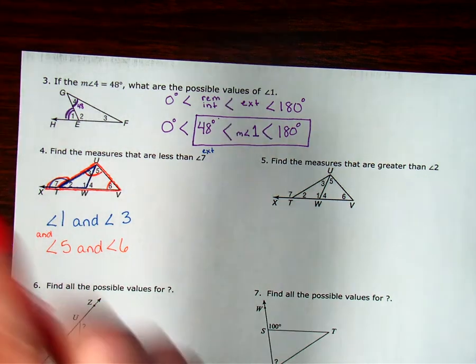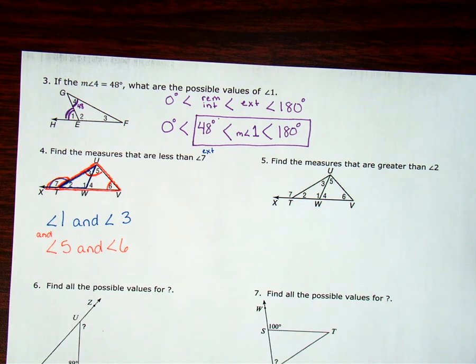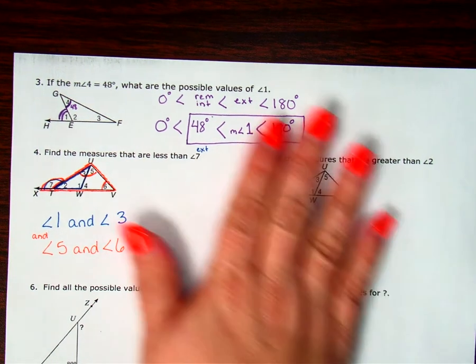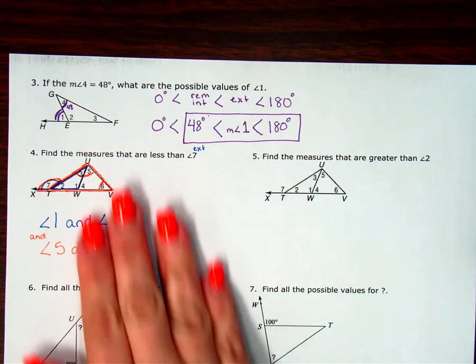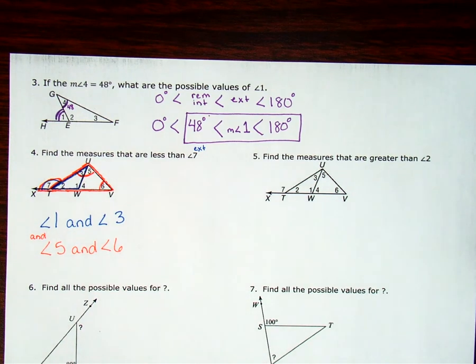It does look like in this picture angle 2 is smaller than angle 7, but I can't for sure prove that because, again, nowhere on my page does it tell me that my picture is to scale. So I can't assume that it is. Okay? Let's look at number 5.